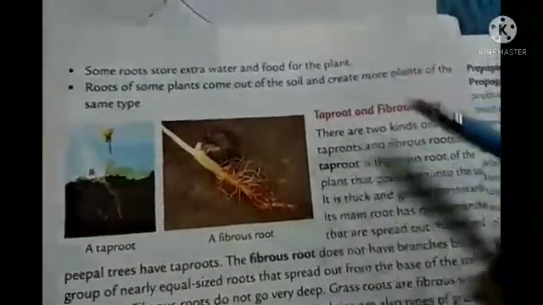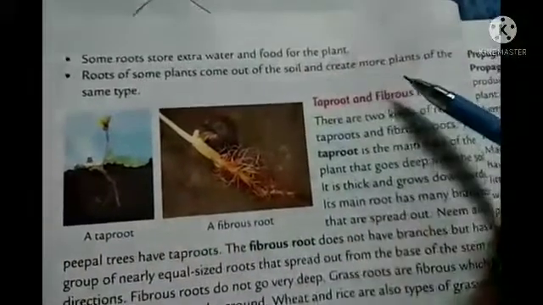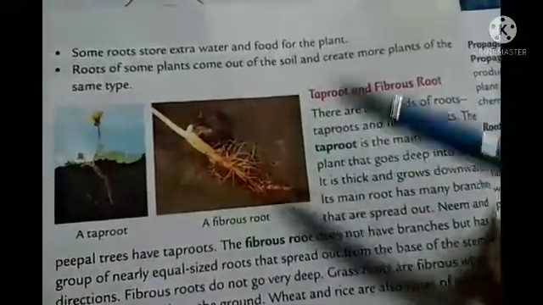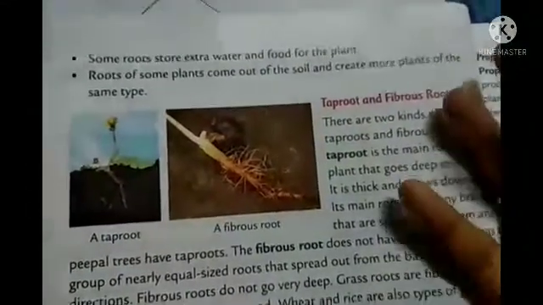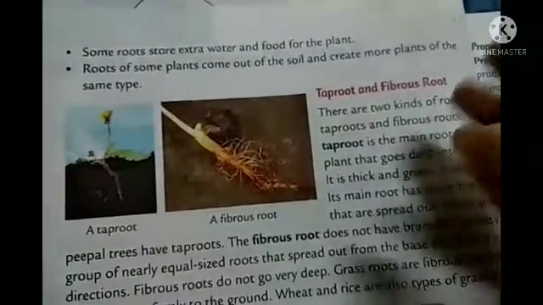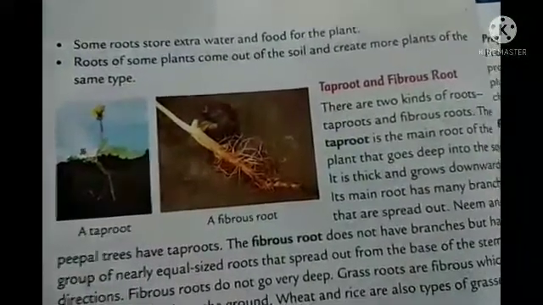That depends on what kind of plant it is, because we have a variety of plants. So the roots of some plants come out of the soil and create more plants, like breeding, that means more and more plants can be generated.